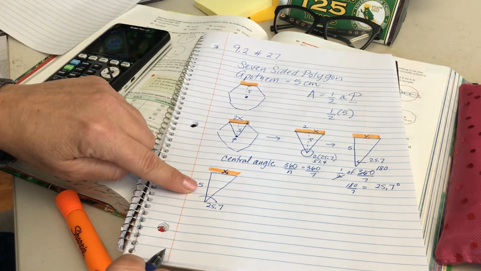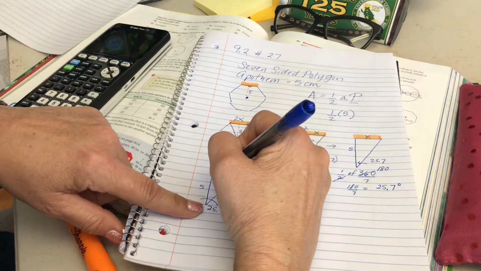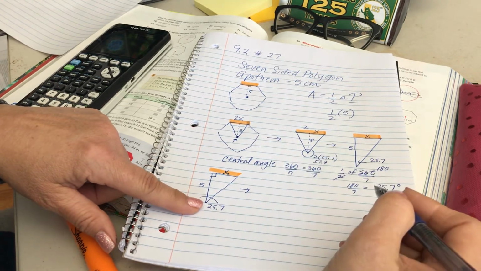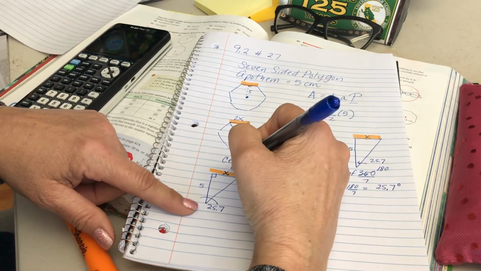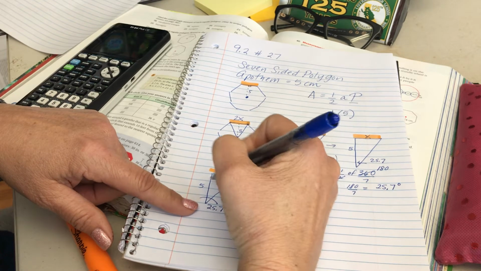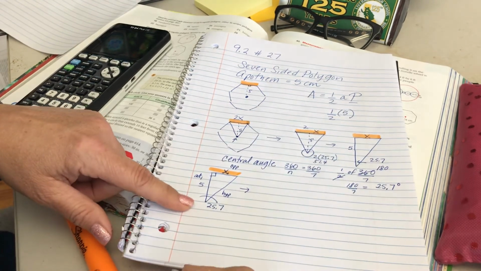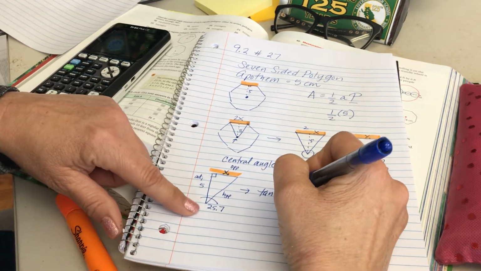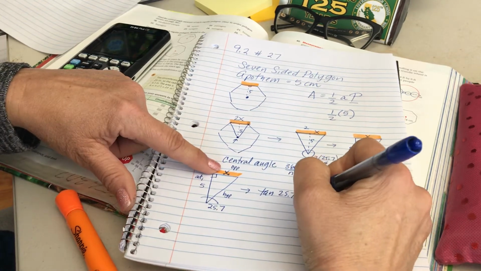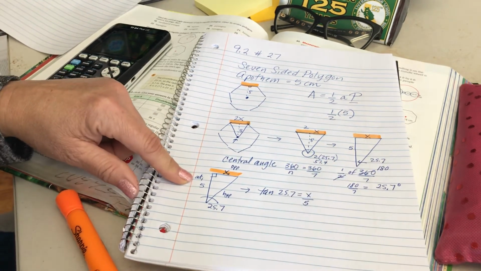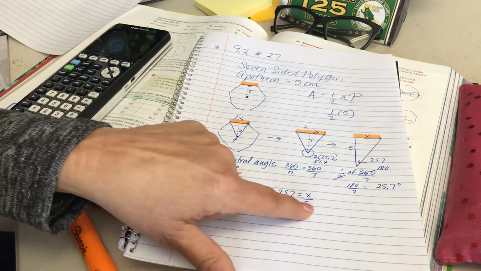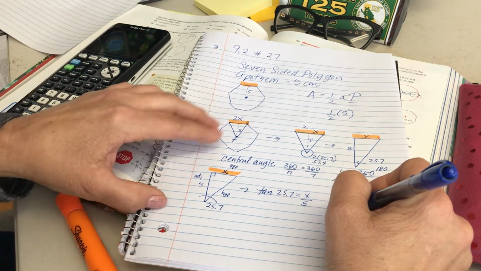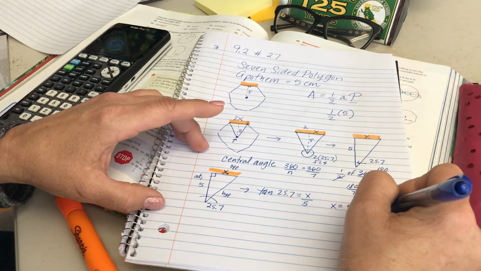Here's x, here's a 5, here's an angle, it's a right triangle. So now I can use trigonometry. From this angle, here's the opposite, here's the hypotenuse, here's the adjacent. I have an opposite and an adjacent, so I'm going to do a tangent of 25.7 equals the opposite over the adjacent. To solve for x, I'm going to multiply those two together. So x is going to equal 5 times tangent 25.7.